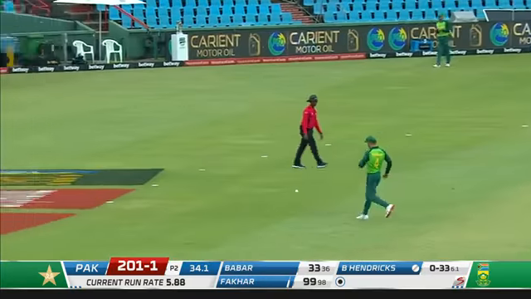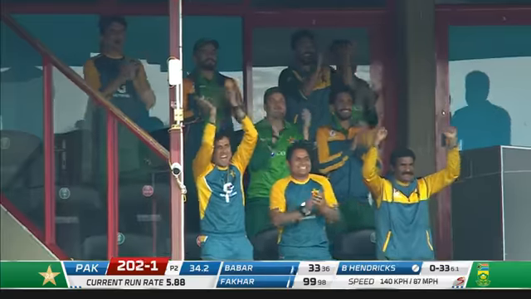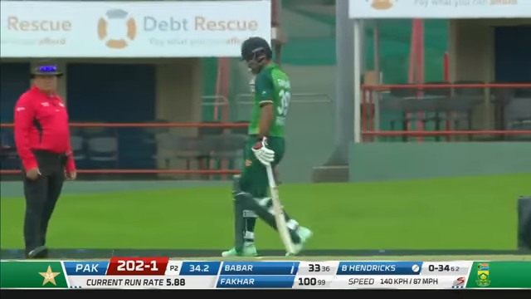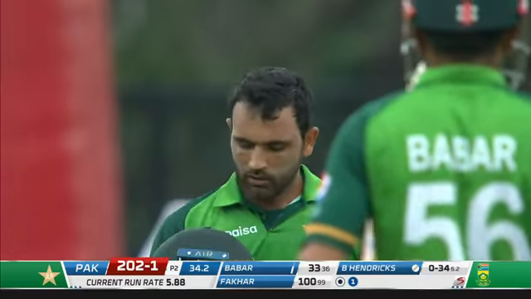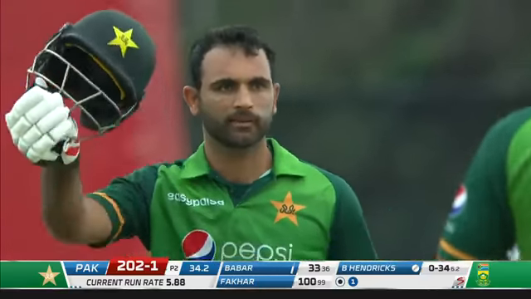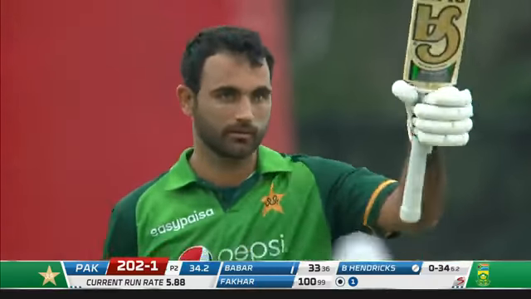Plays it away for a run. That's his 100. Back-to-back hundreds. That's a magnificent feat achieved by Fakhr Zaman. He should be mighty pleased and proud of what he has achieved on this tour.